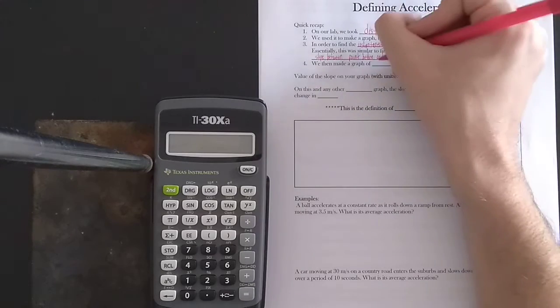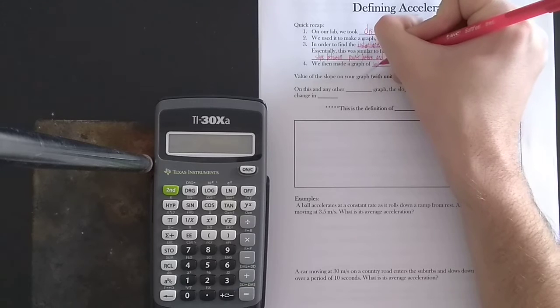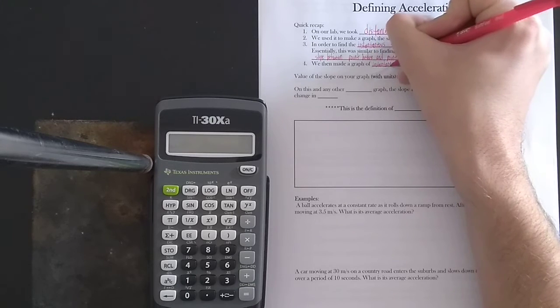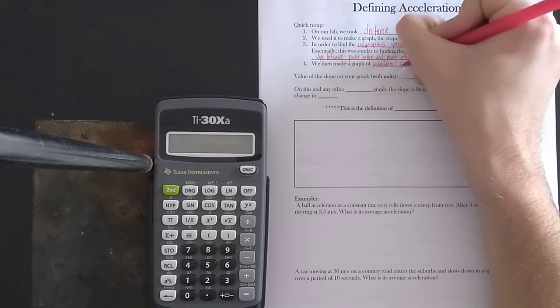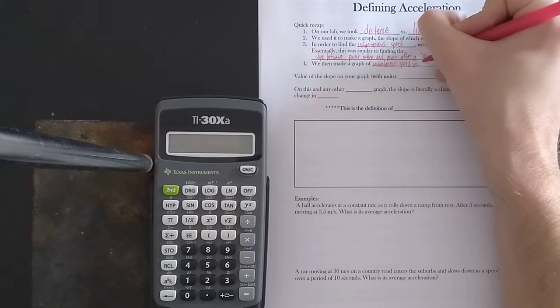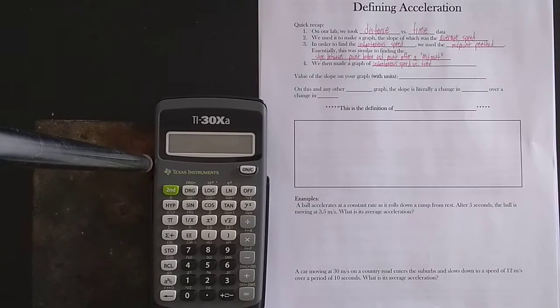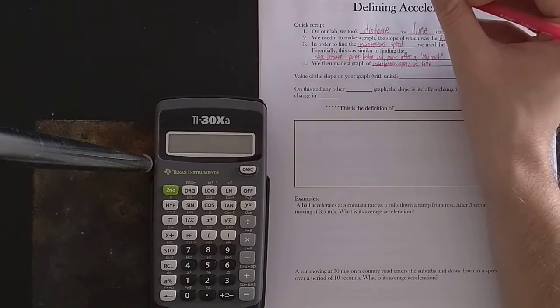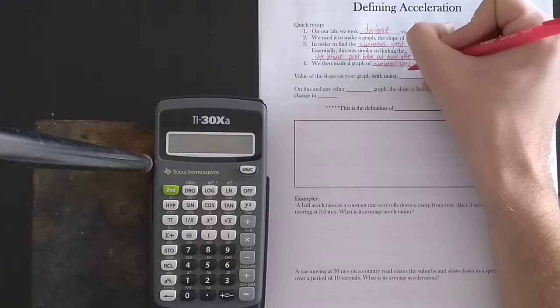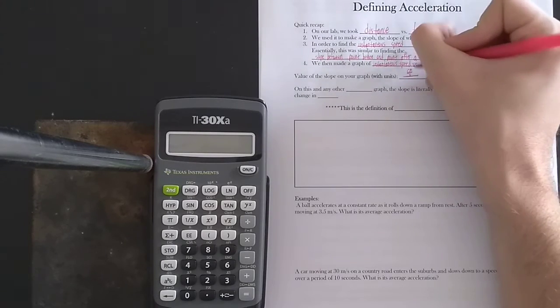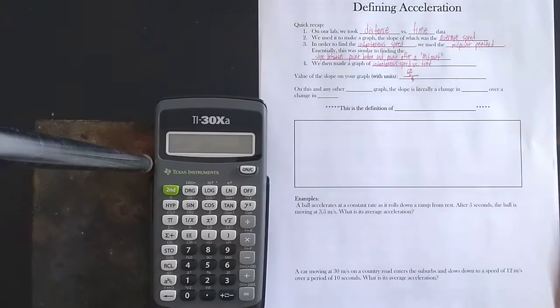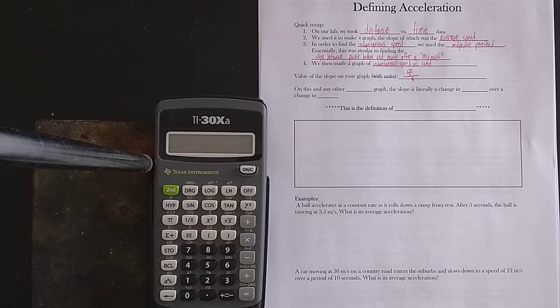And then what do we do with that? We used it to make a graph of instantaneous speed versus time. That's what we've done so far. You just got done making that graph, okay? And on that graph, you were asked to find the slope of the instantaneous speed versus time graph. If you think about the units of that slope, on the y-axis we have centimeters per second, and on the x-axis we have seconds, so the units are centimeters per second divided by seconds.